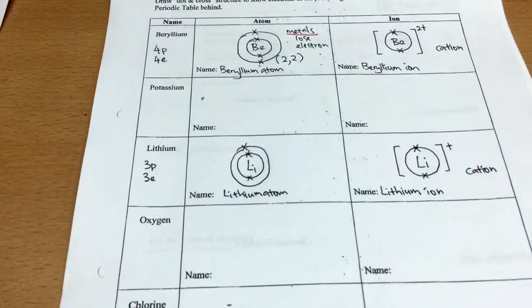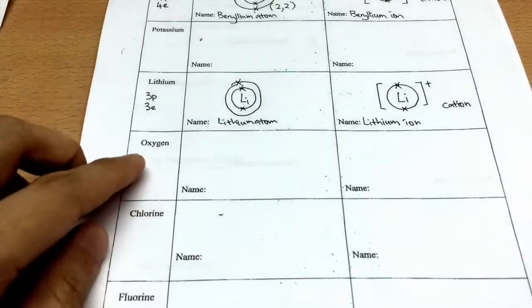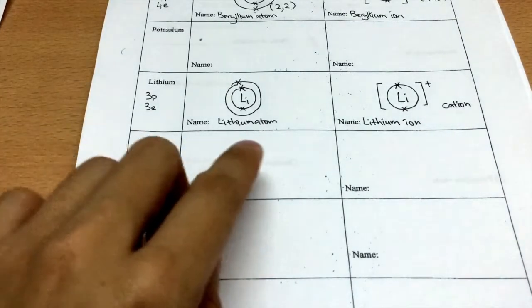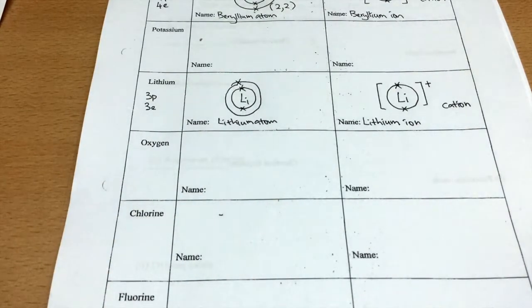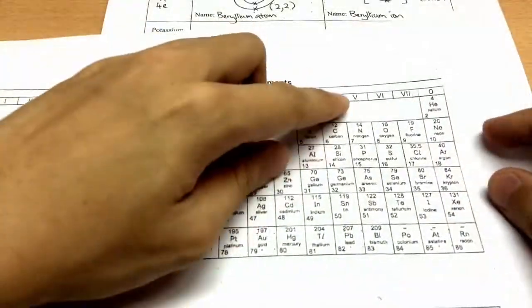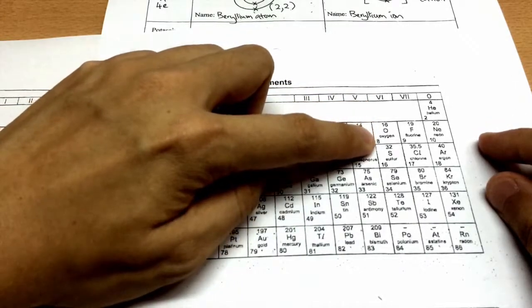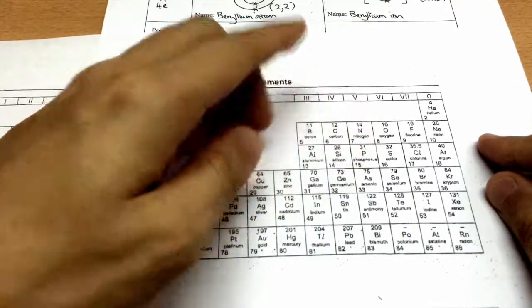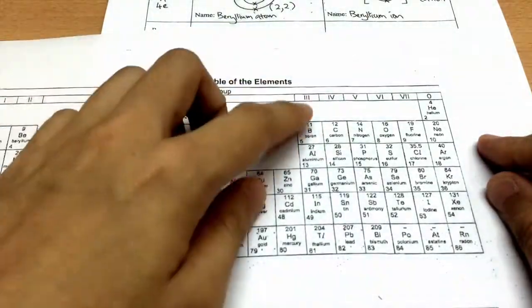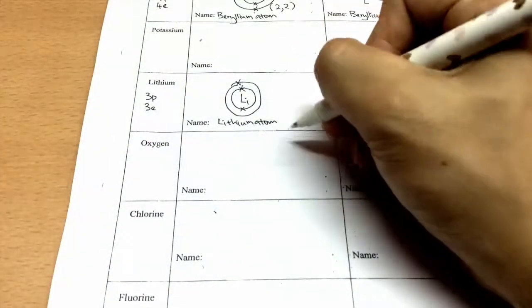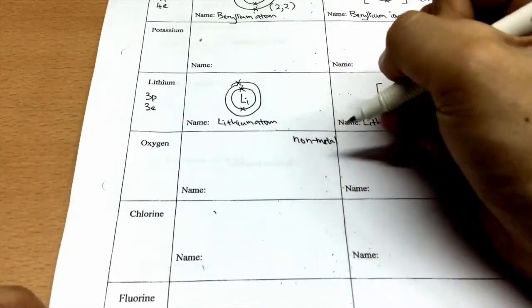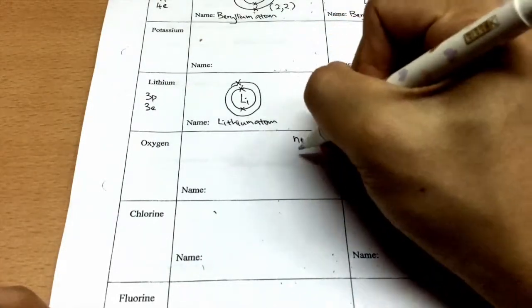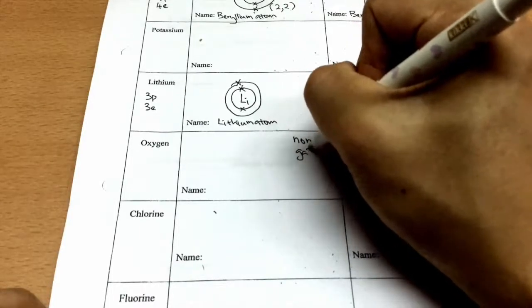Let's look at an example of a non-metal, taking the example of oxygen. Again, we first draw the electronic configuration of an oxygen atom. Oxygen is found in group 6 of the periodic table, having 8 protons. It's on the right of the periodic table, therefore it is a non-metal. Non-metals gain electrons in order to obtain a complete octet or duplet configuration.